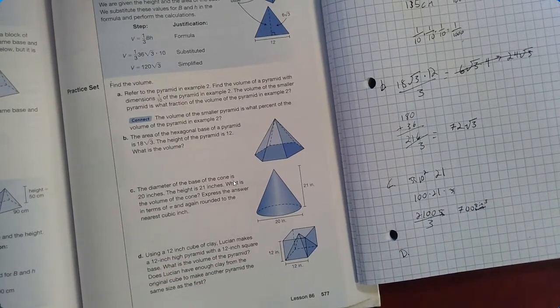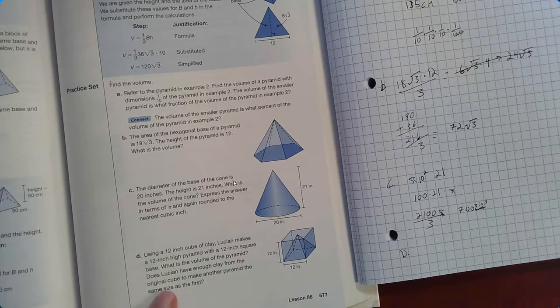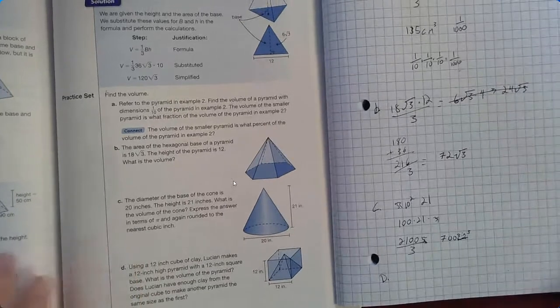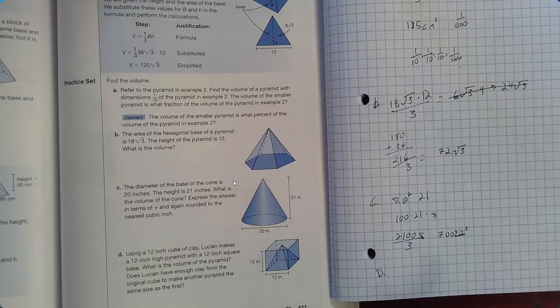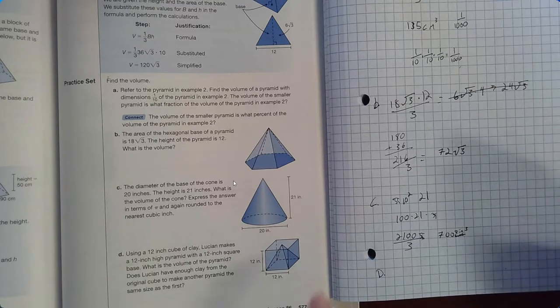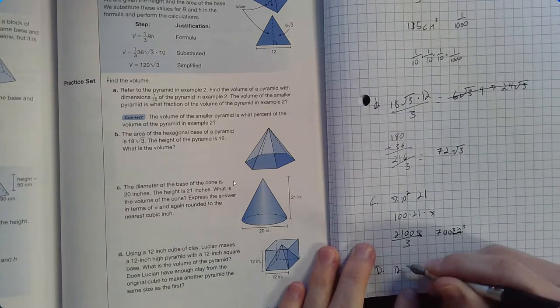Using a 12-inch cube of clay, Lucian makes a 12-inch high pyramid with a 12-inch square base. What is the volume of the pyramid? Does Lucian have enough clay from the original cube to make another pyramid of the same size as the first? So, I mean, we know he does, right? The pyramid should be a third of the size. He should be able to make 3 of them. That's just our formula, so you don't even really have to think about that question. But, okay, so 12 inches by 12 inches. It is a cube, so it's all 12, so it's 12 cubed, really. 12 times 12 times 12.